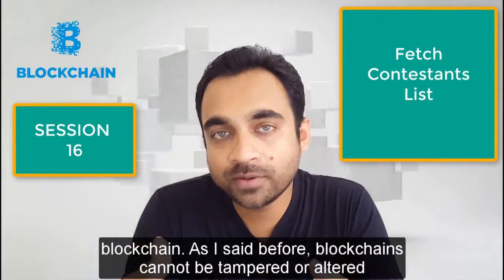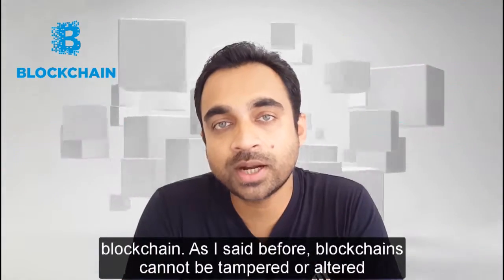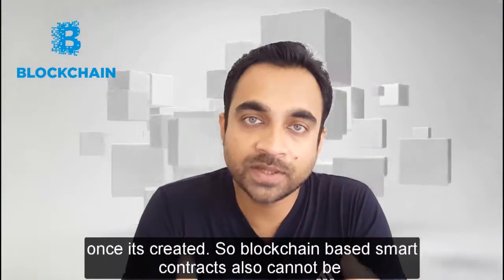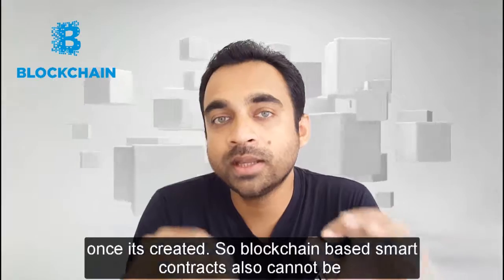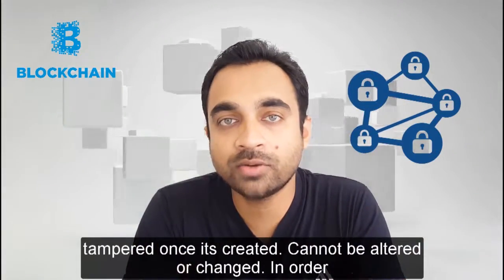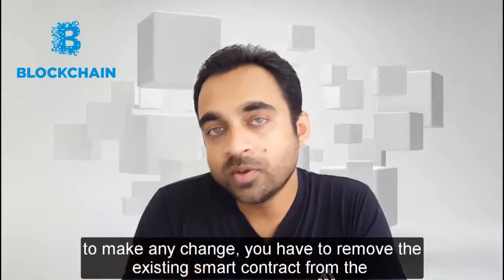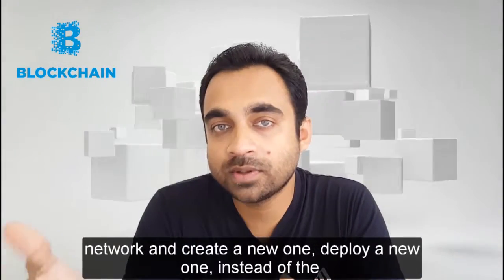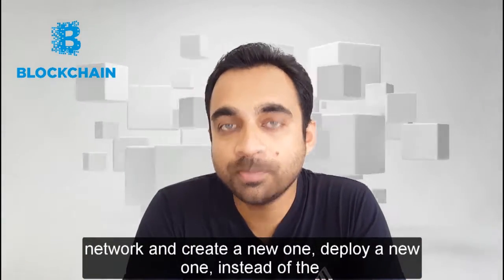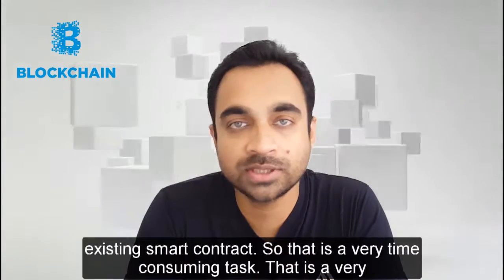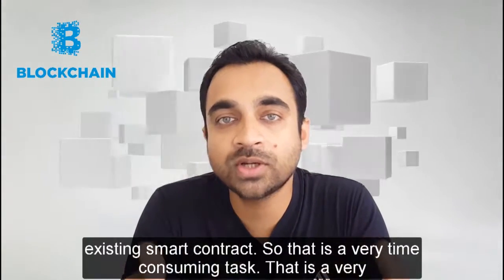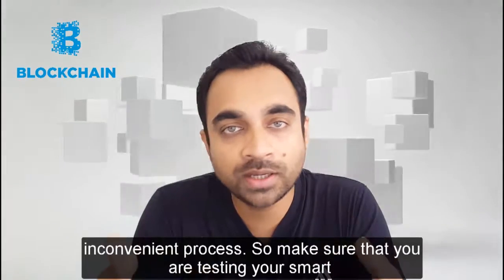As I said before, blockchains cannot be tampered with or altered once created. So blockchain based smart contracts also cannot be tampered with once created, cannot be altered or changed. In order to make any change, you have to remove the existing smart contract from the network and deploy a new one instead. That is a very time consuming task, a very inconvenient process.